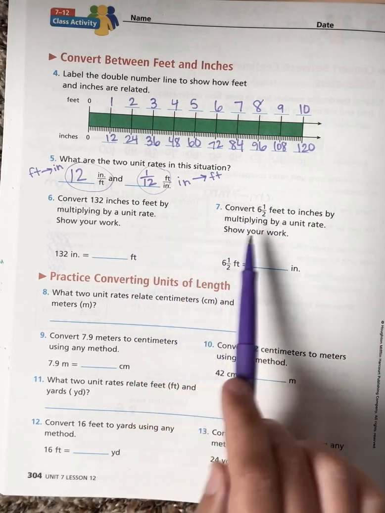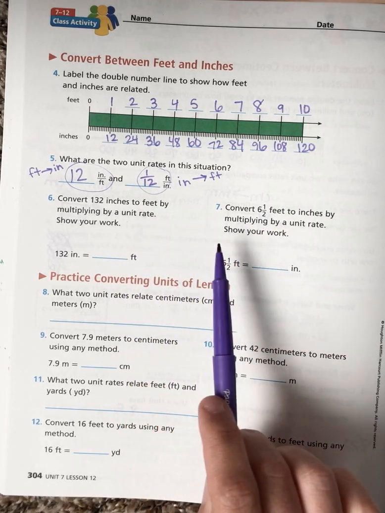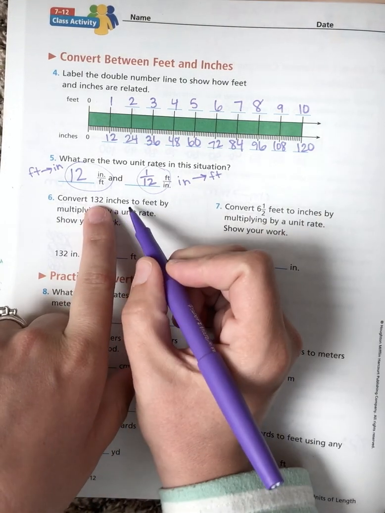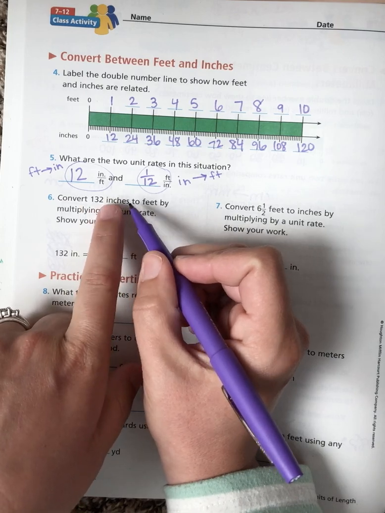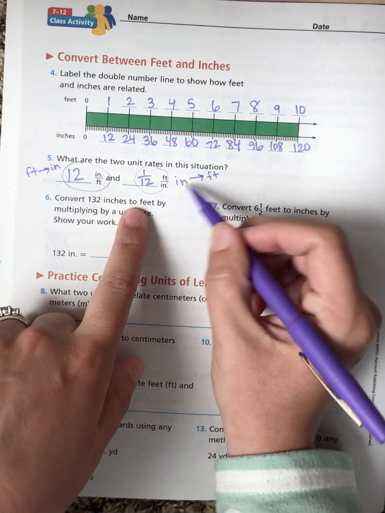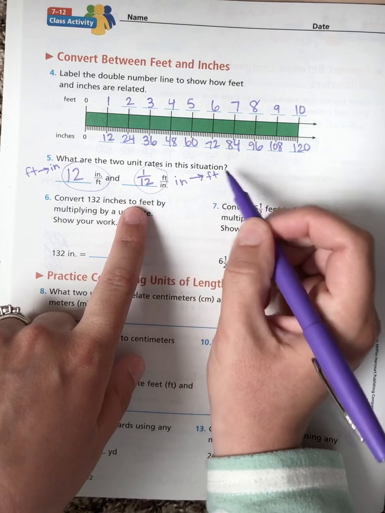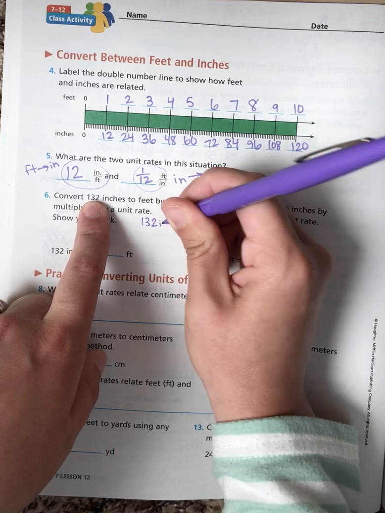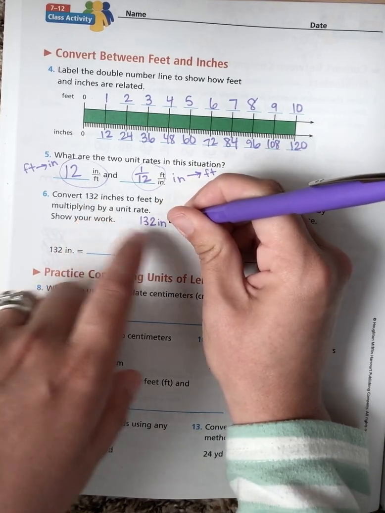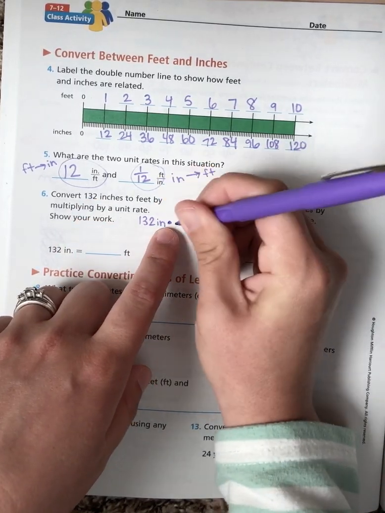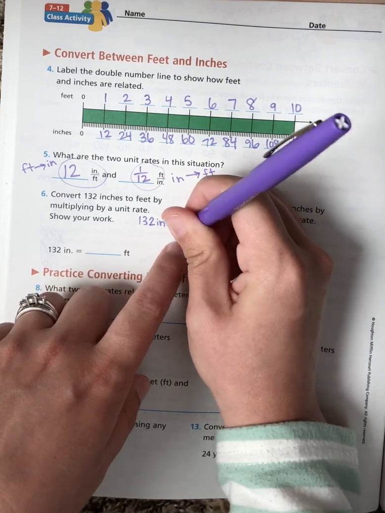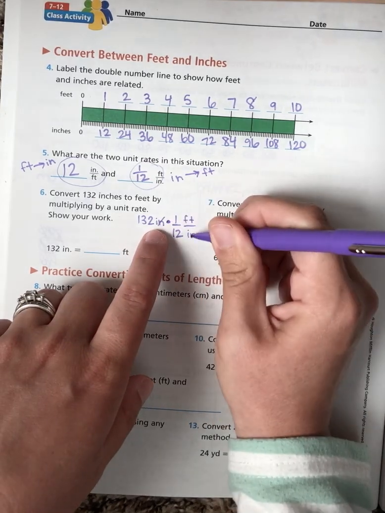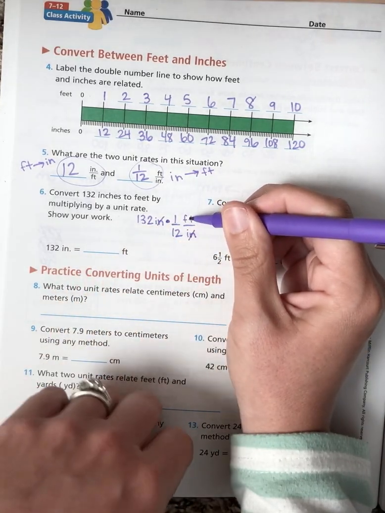Both of these, it says don't use a proportion. Try using the new unit rate strategy. So number 6 says convert 132 inches to feet. So it's telling us do inches to feet. We're going to use the second unit rate right here, the one that says 1/12. 132 inches. When you use a unit rate, you multiply by the unit rate. So by 1/12 feet per inch. Well, our inches cancel out and we're left with just the feet, which is what we want.